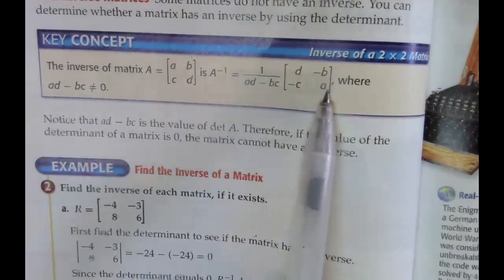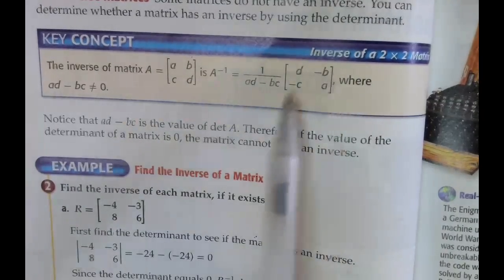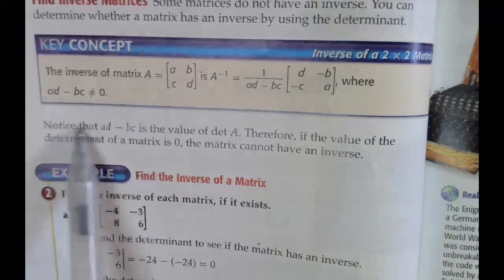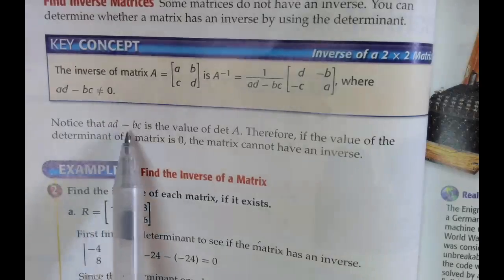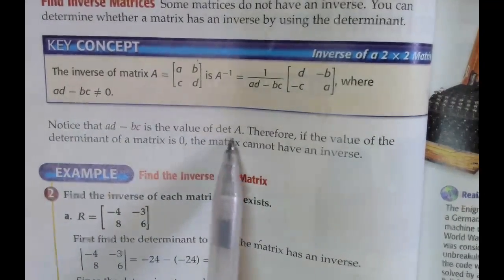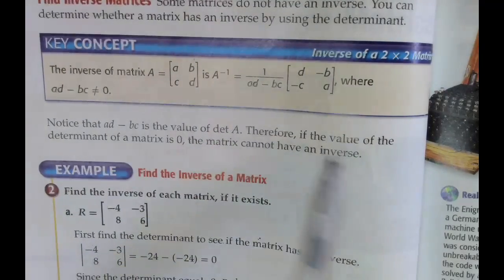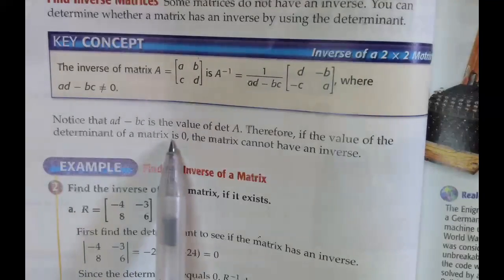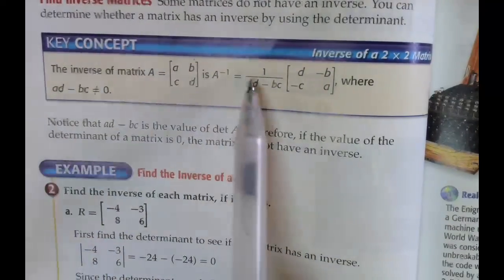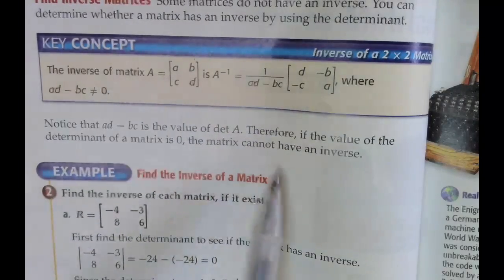What we do is the A and D switch places, and then the B and C change signs. Notice that AD minus BC is the determinant of A. Therefore, keep in mind that if the value of your determinant is 0, that would be 1 over 0, which is undefined, and as a result, that matrix will not have an inverse.